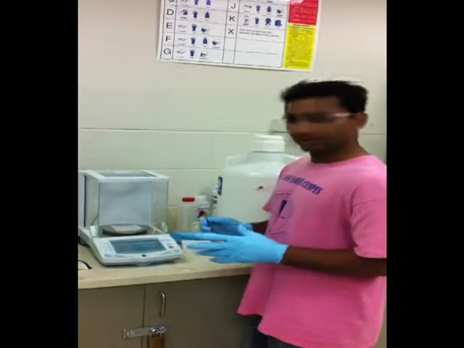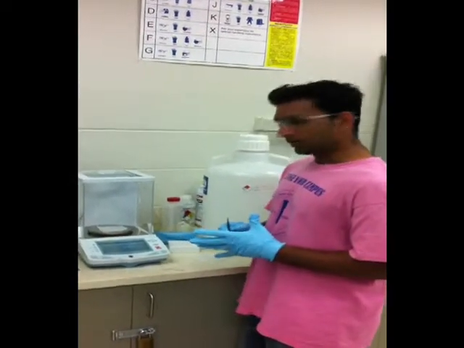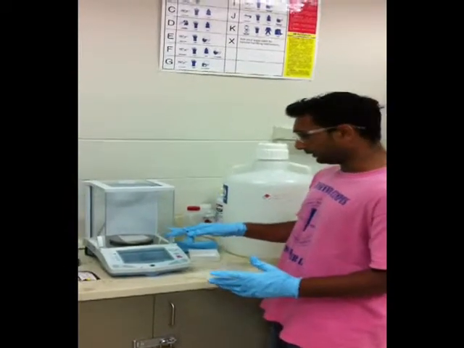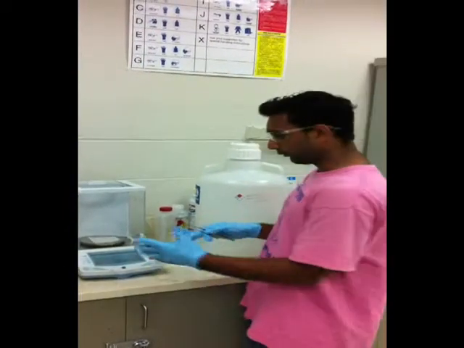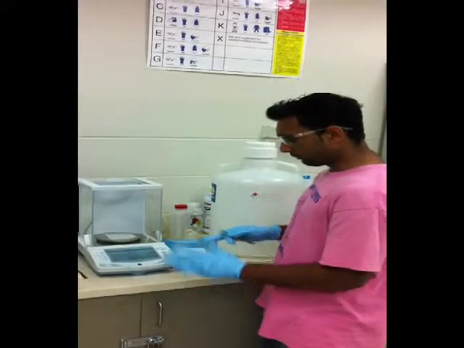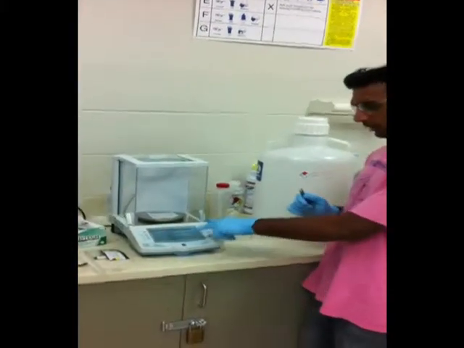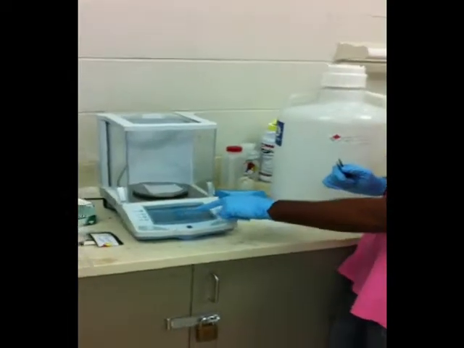Hi again, so this is our second part of the experiment. Before we actually measure our crucible, the first thing that we have to do is get a paraffin foil, put it inside, and measure it and make sure that we tare it. So as you can see, our initial reading is 0.000 grams.